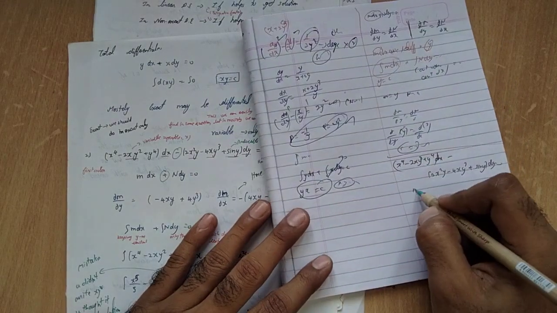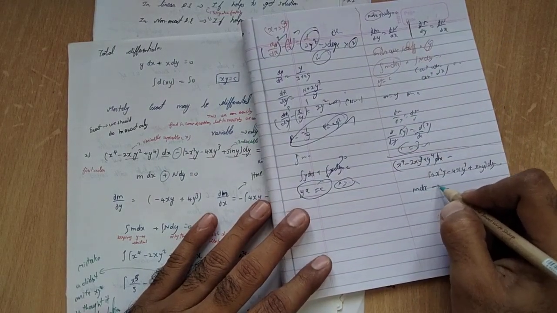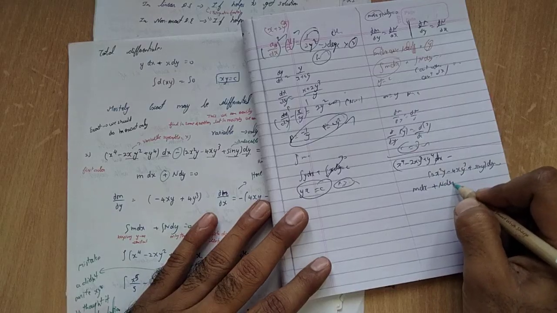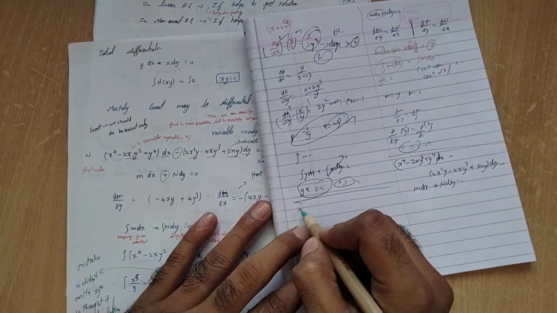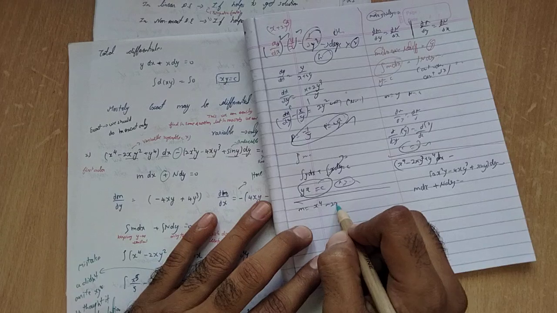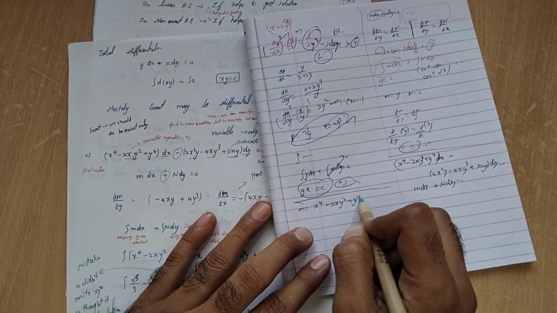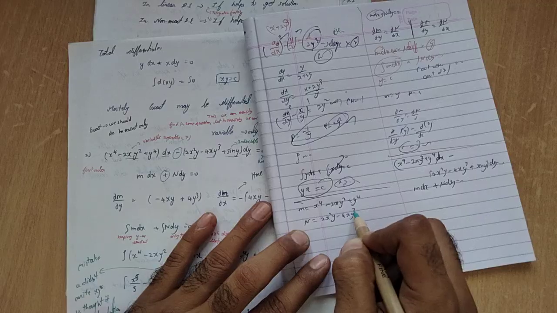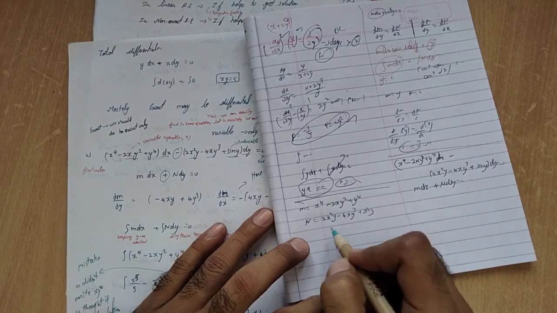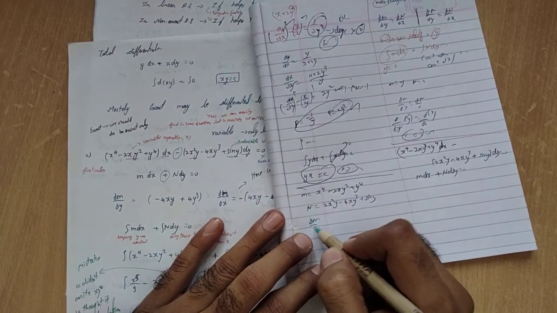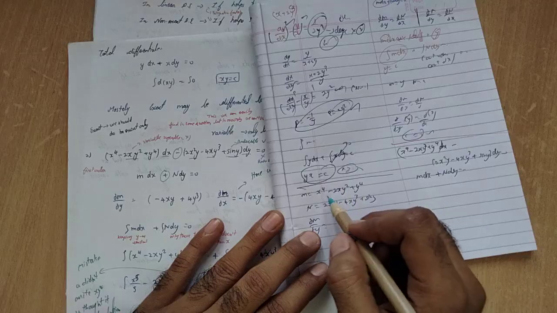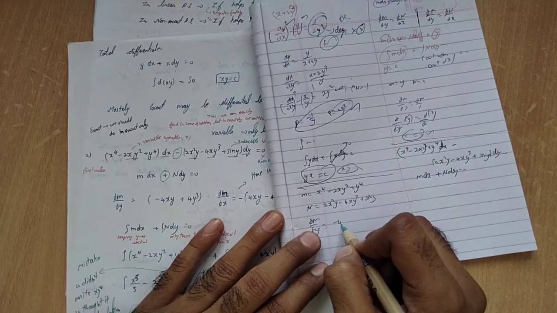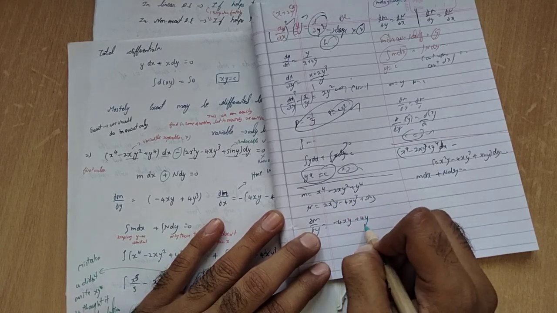M dx plus N dy. M is x power 4 minus 2x y square plus y power 4, and N is minus 2x square y minus 4x y cube plus sin y. So dou M by dou y is minus 4xy plus 4y cube.